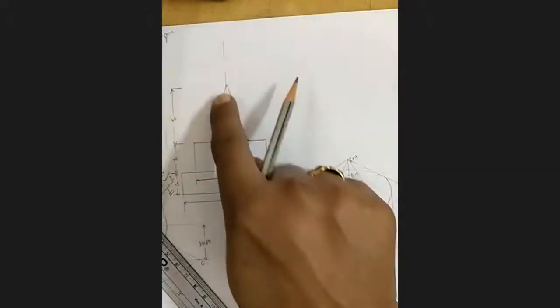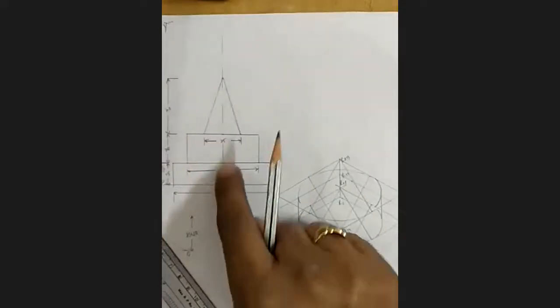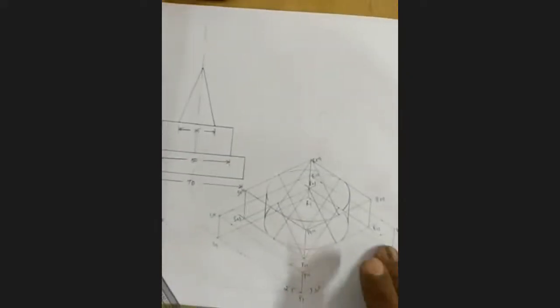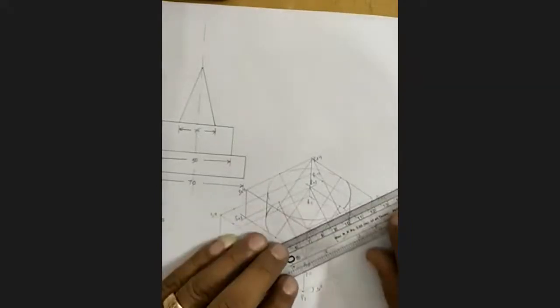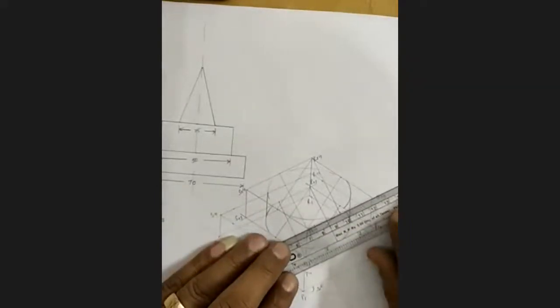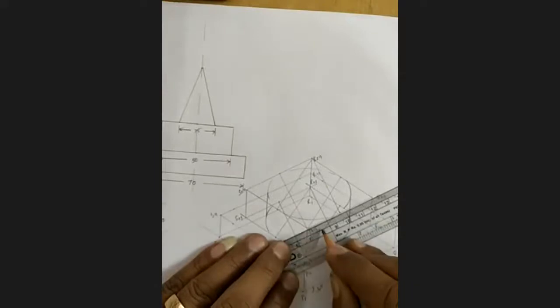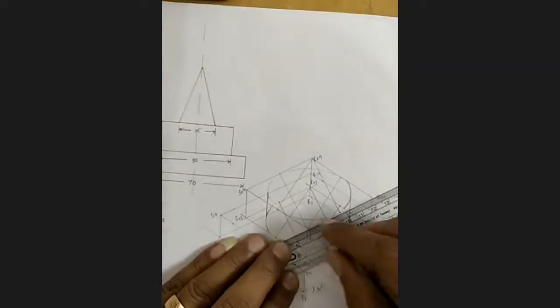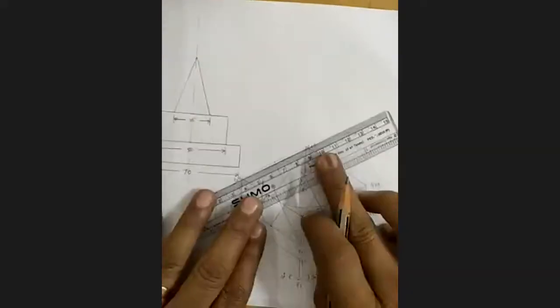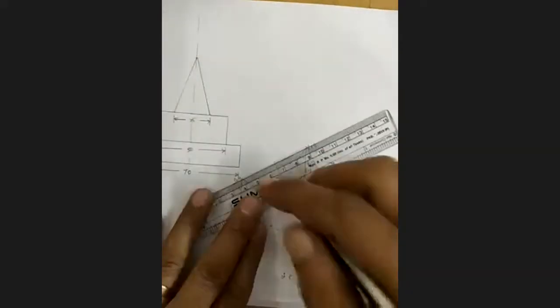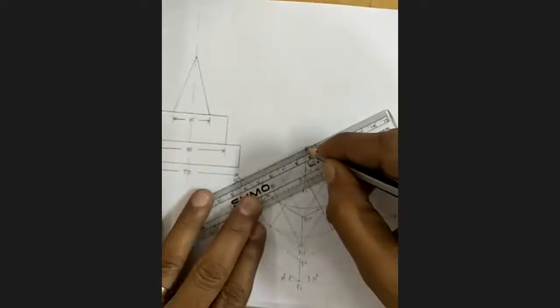Now, the pyramid. How much? 25. 50 minus 25, 25. 25 by 2, 12.5. See here. From here, 12.5.